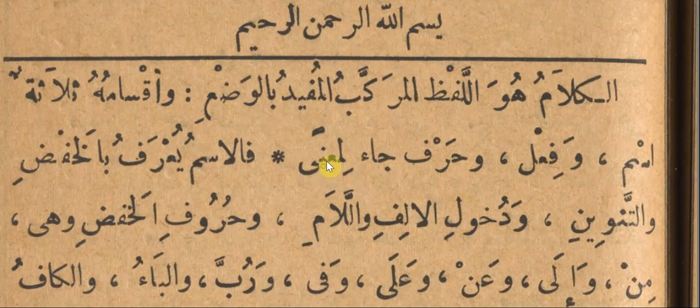جاء لمعنى. Came for a meaning, so not just any letter. They call it a حرف, a letter, but sometimes it's one letter like this wa here. Sometimes it's more than one letter, like ala here. 1, 2, 3, ala, which means at or on.